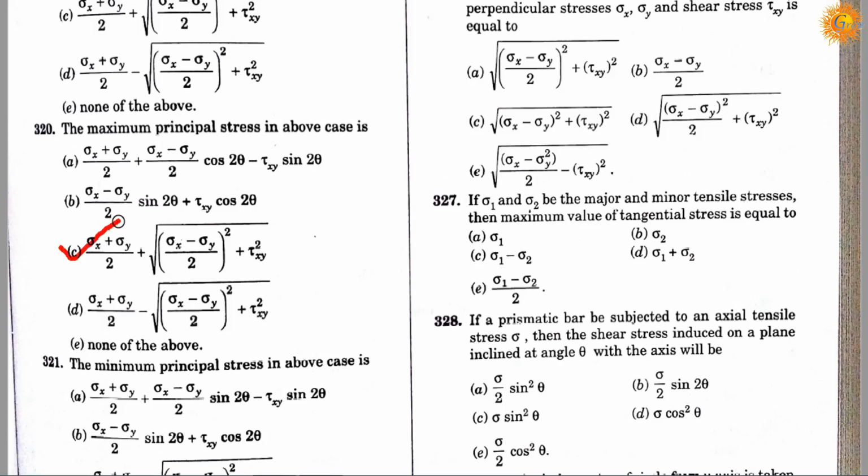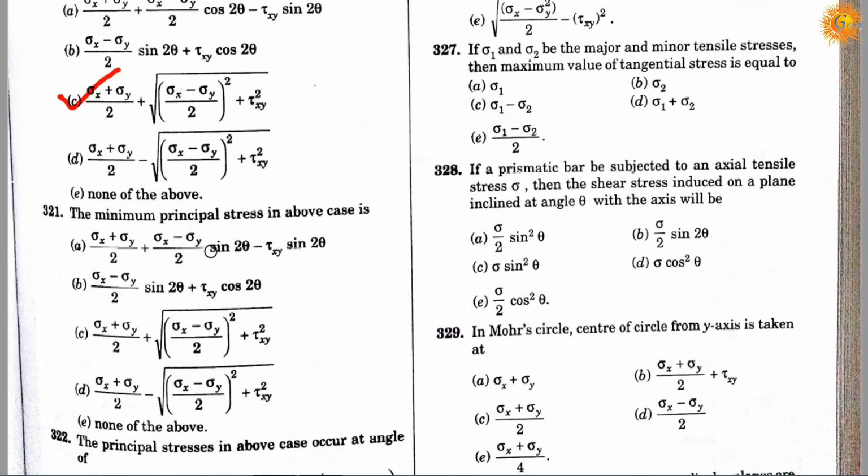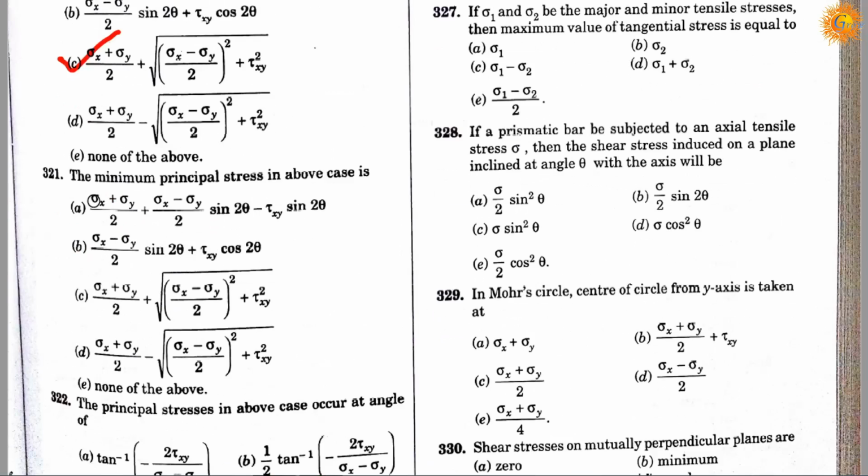The correct answer is option C. It will be sigma x plus sigma y divided by 2 plus under root of sigma x minus sigma y divided by 2 whole square plus tau xy square. Question number 321.